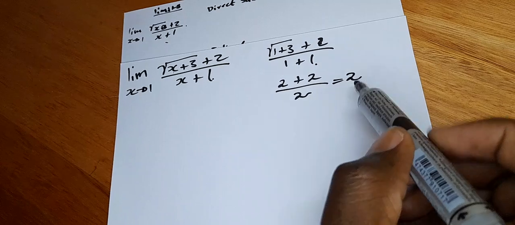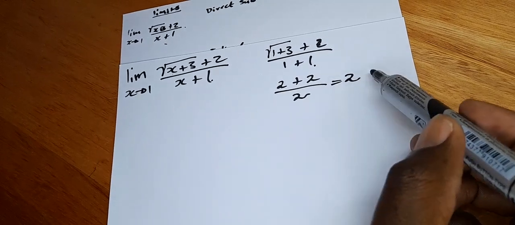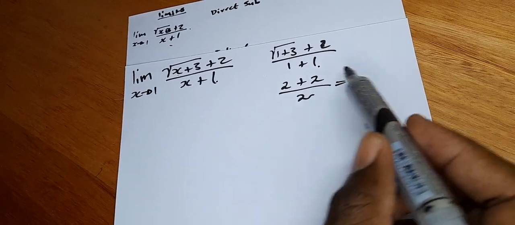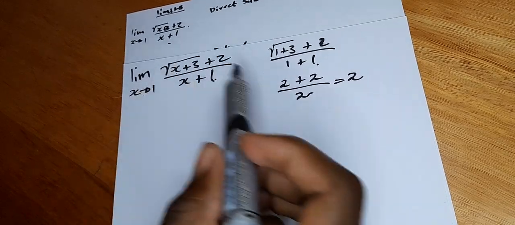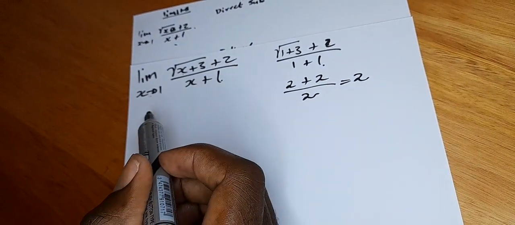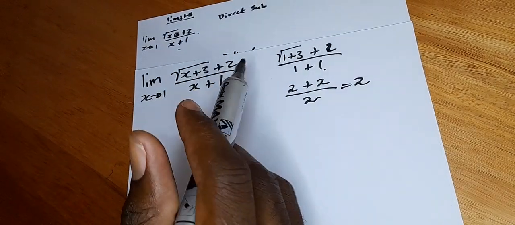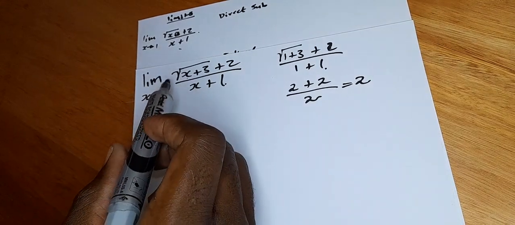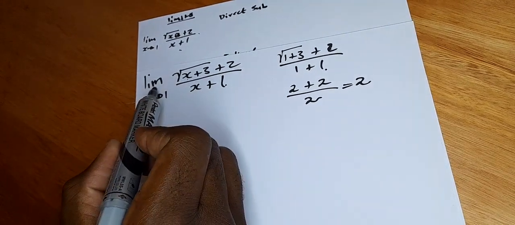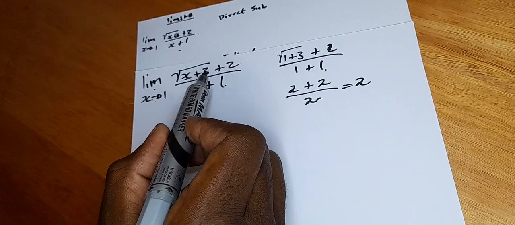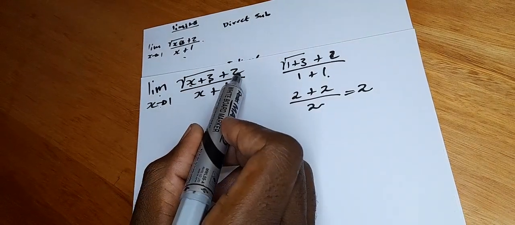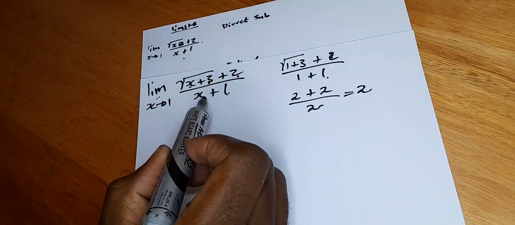Now after you have found the limit, you can use those properties. Remember, if you are approaching the limit and you have the square root, this limit will come inside here, and also here, and also come down here.